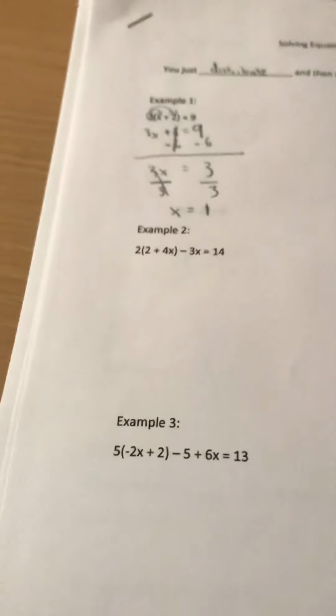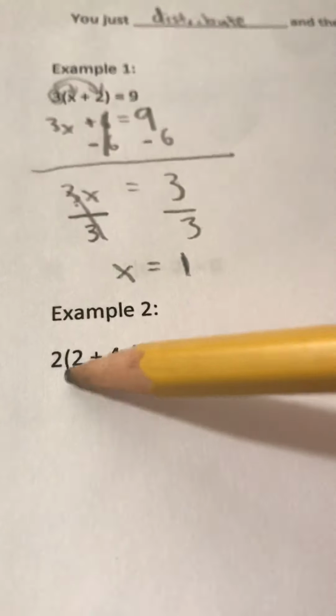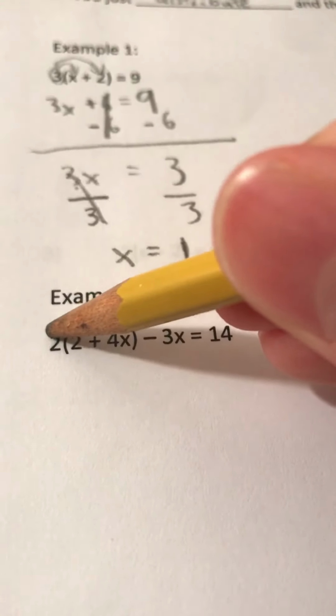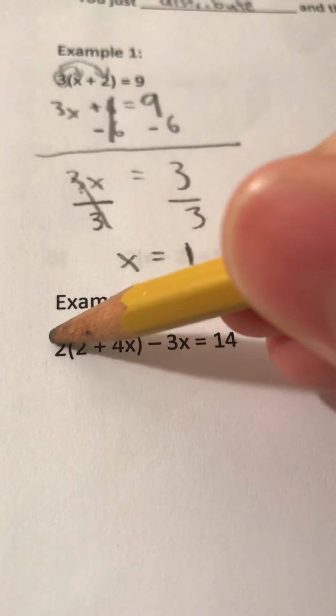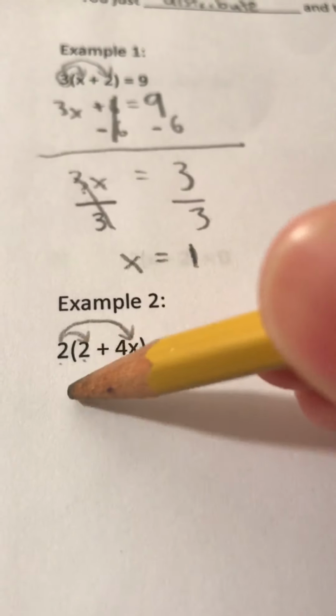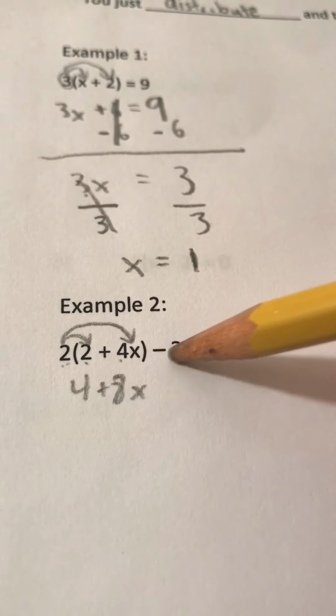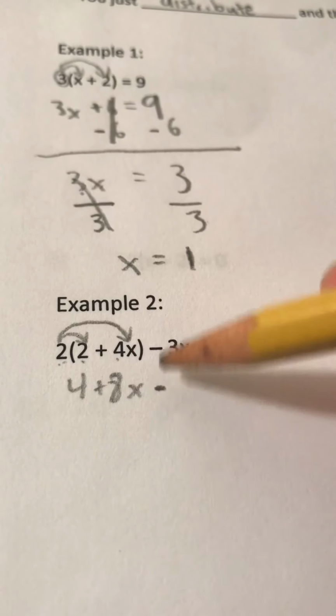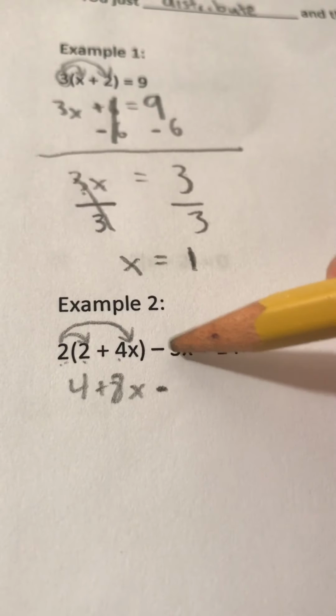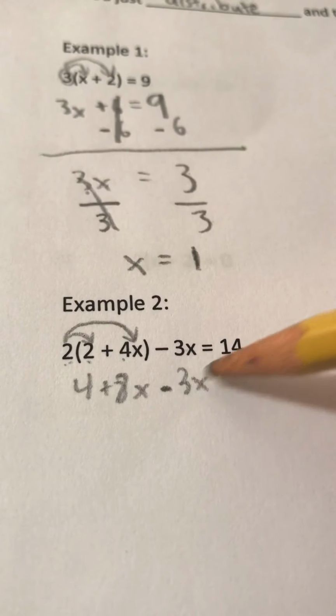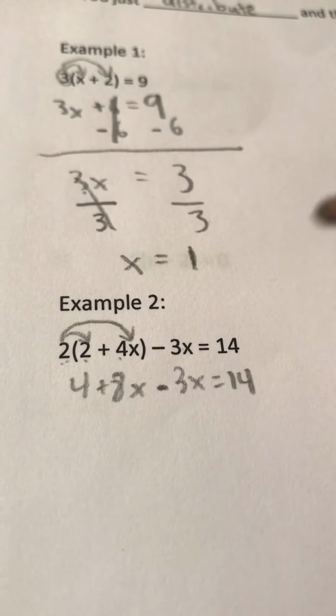Okay, let's do another problem where we solve equations with distribution, okay? As you can see, I have a number next to a parenthesis, so I got to distribute. I distribute the 2 to the 2 and the 2 to the 4x. 2 times 2 is 4. 2 times 4x is 8x. This minus 3x is still there because nothing happened to it yet because it wasn't in the parentheses. And on the right side, I still got 14.